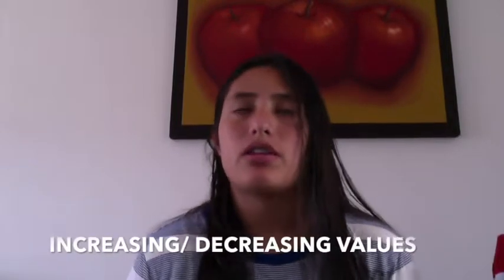One is the vertex, that is the highest or lowest point of a parabola. It also has a maximum, that is the vertex in its highest point, and the minimum is the same as the maximum but in the lowest point. It also has increasing and decreasing values, which are the parts where the y value gets larger in the case of increasing and smaller in the case of decreasing.